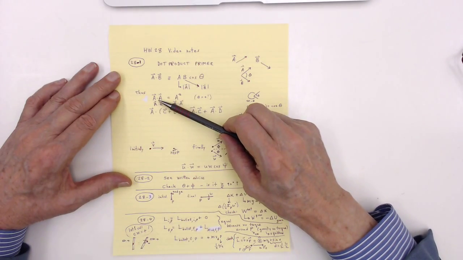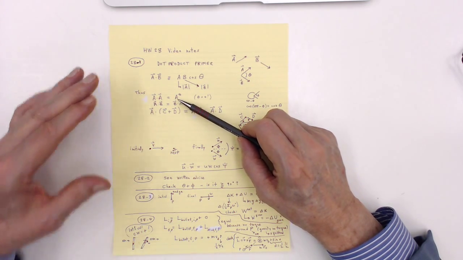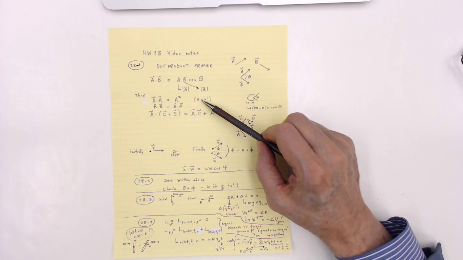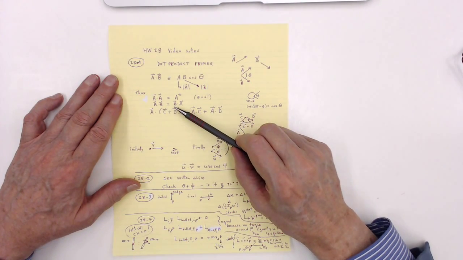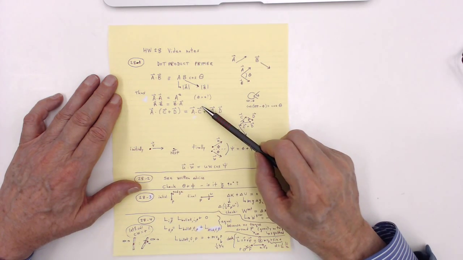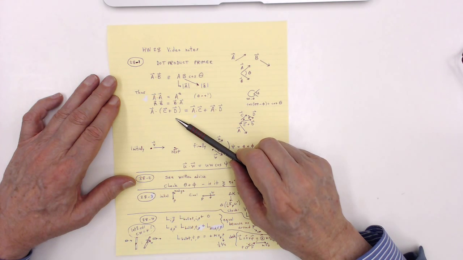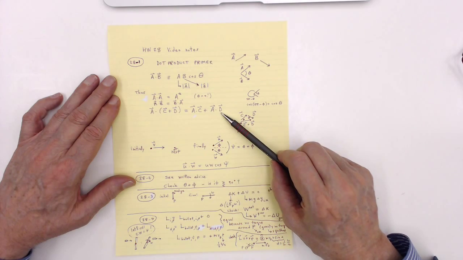Therefore, A dot A is just A squared. It's like a vector with itself. The vector has the same direction, so the angle between itself is 0. And A dot B is B dot A. It doesn't matter which direction we took them in. And here the distributive relation holds: A dot (C plus D) is equal to A dot C plus A dot D.